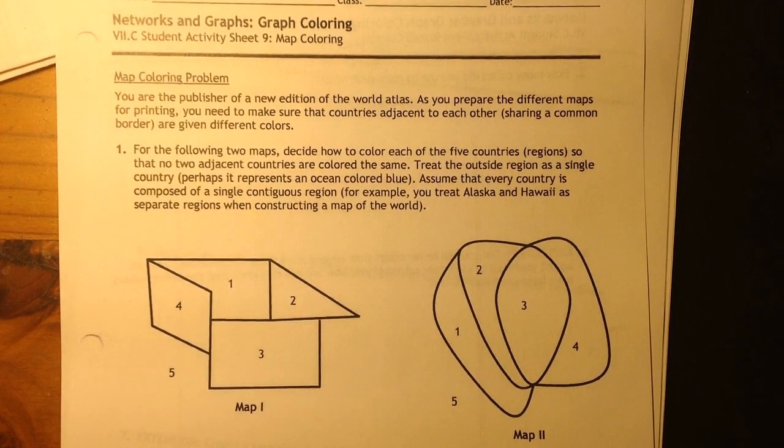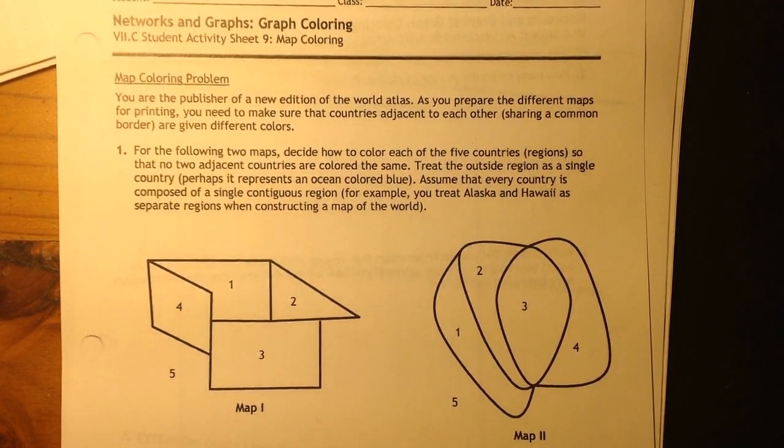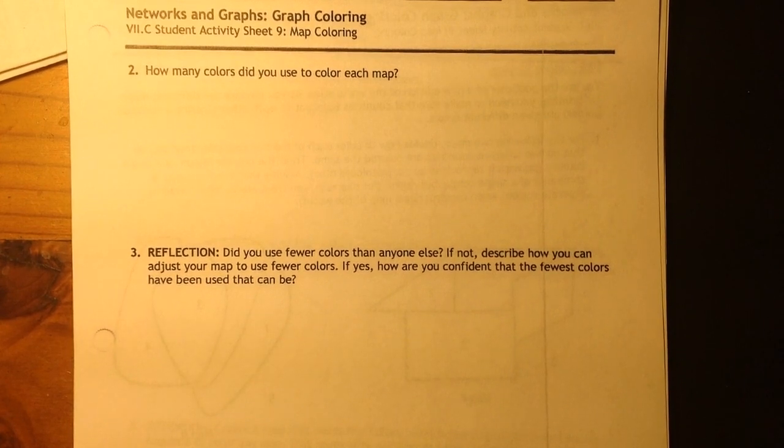All right? So take a minute. How many colors are you going to use to color map 1 and map 2? I'm going to pause the video, let you think about that, and maybe even draw it right in the colors. Okay, number 2 then says, how many colors did you use to color each map? You should be able to answer that.